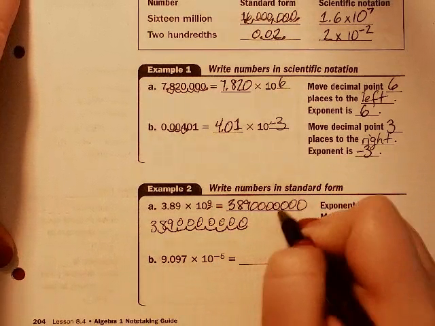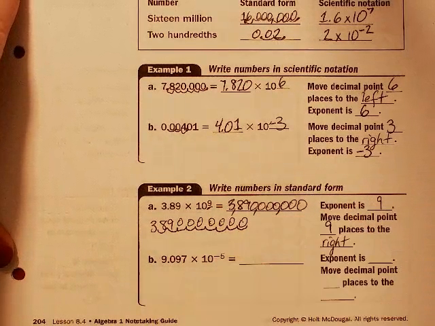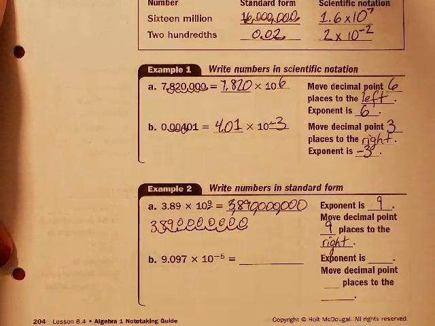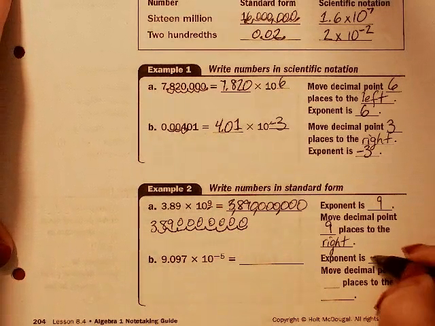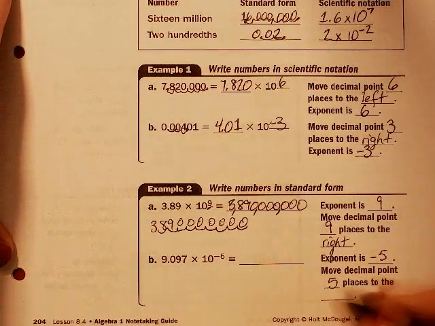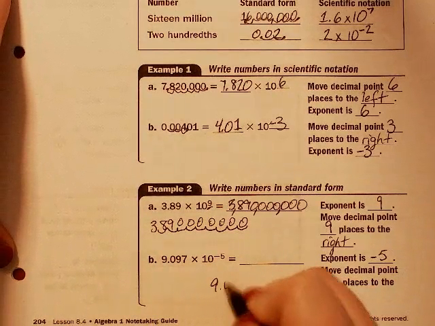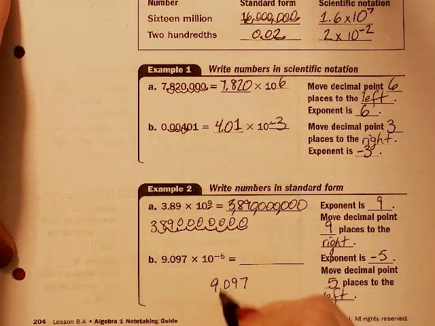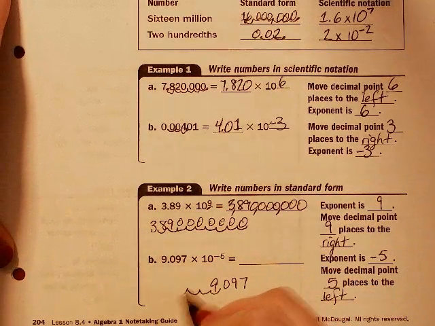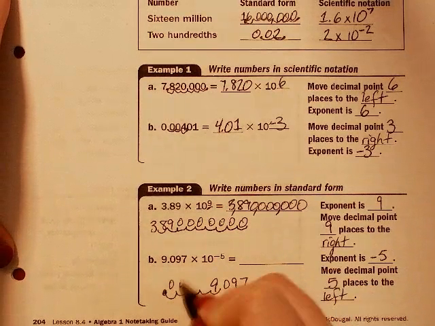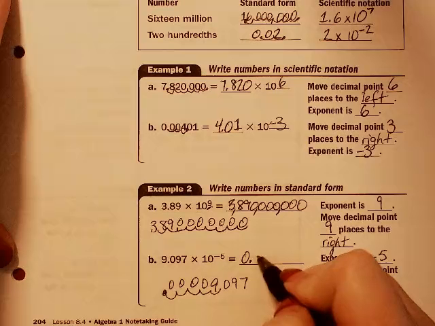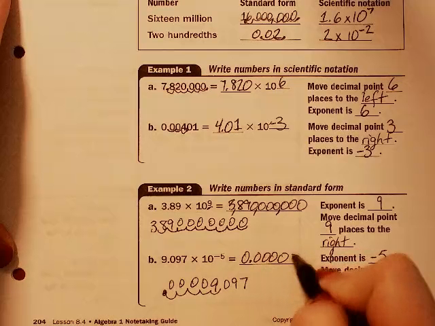Now I'm going to put commas back in. So that's 3,890,000,000. Okay, now with this one, my exponent is negative 5, so I'm going to move my decimal 5 places to the left. So 9.0997. 1, 2, 3, 4, 5. So it's 0 point and 4 zeros, 9097.